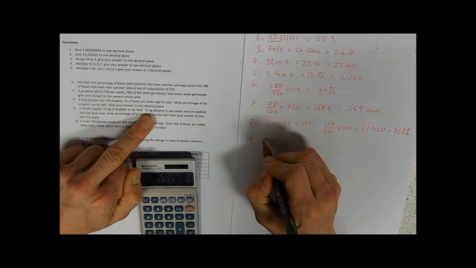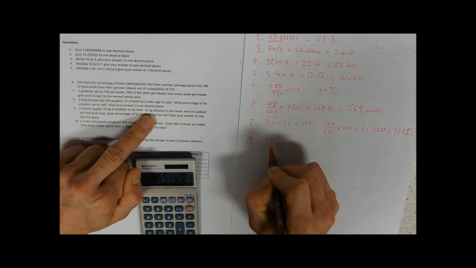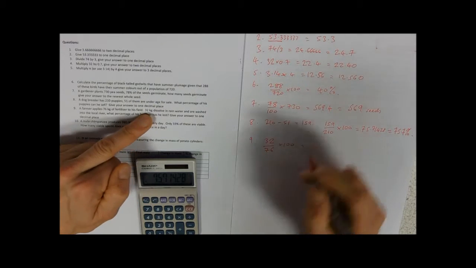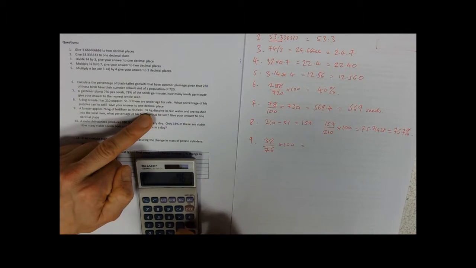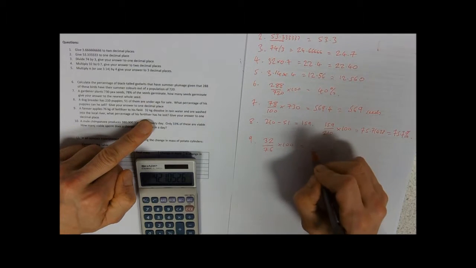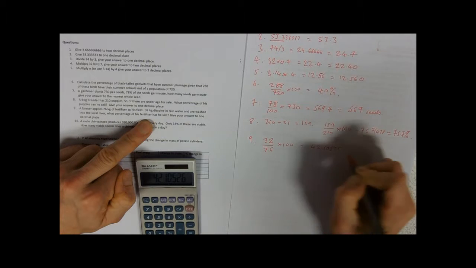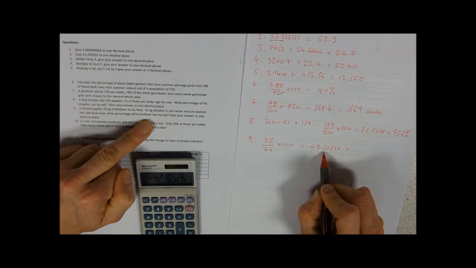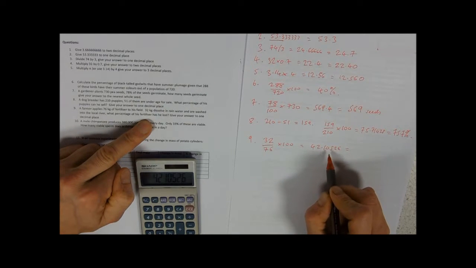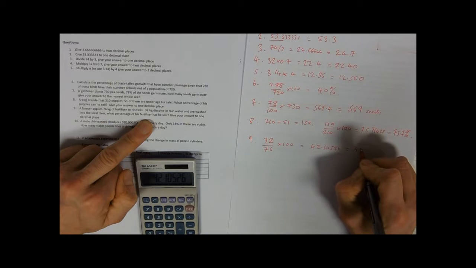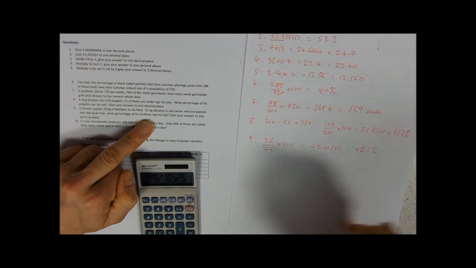Okay, so we've lost 32 out of 76 kilograms, and we're doing that as a percentage. 32 divided by 76 times by 100, that's our percentage, and one decimal place, so 42.10526, but that's a ridiculously long number. One decimal place, there's our 0.1. We're going to round that up, or are we going to keep it the same? We're going to keep it the same because it's a 0 after that, so 42.1%.